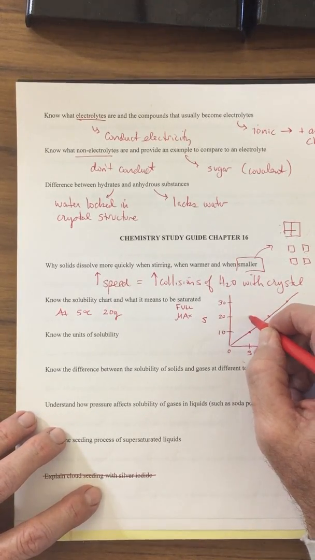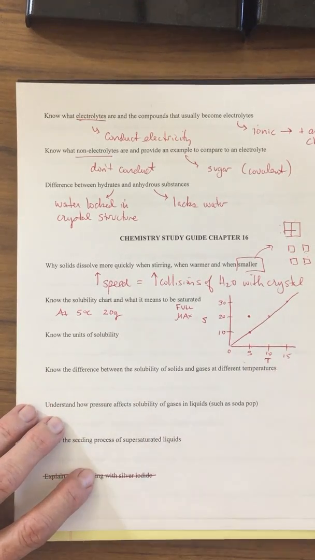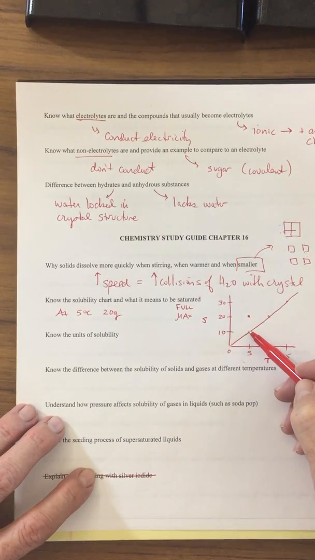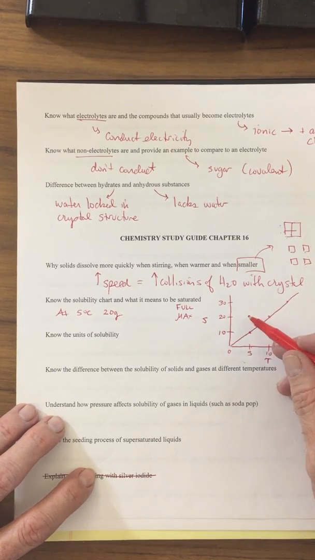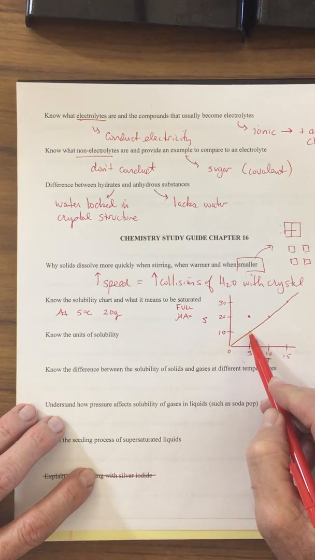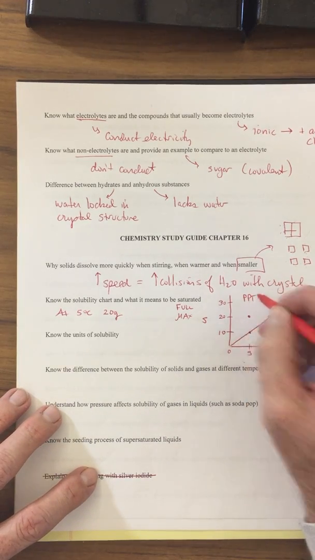First of all, is it dissolved or is it not dissolved? The solubility at 5 degrees is 10 grams. We have 20 grams. We're actually above what the maximum can be held at that temperature. So it's going to form a precipitate.